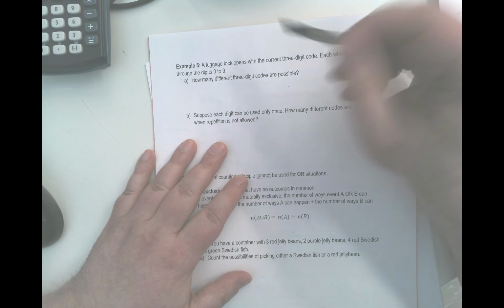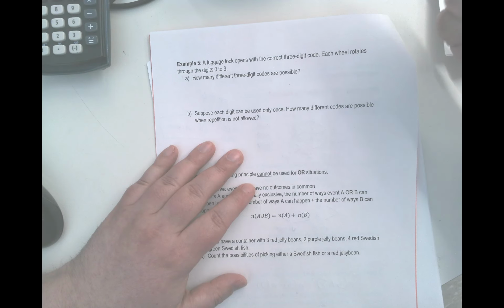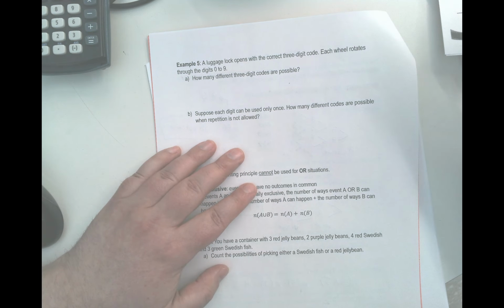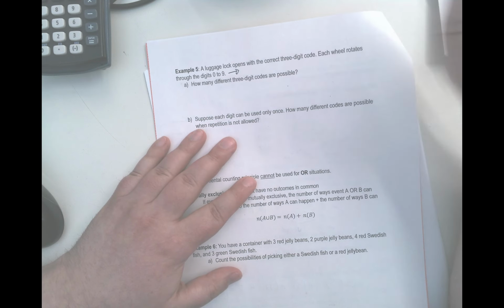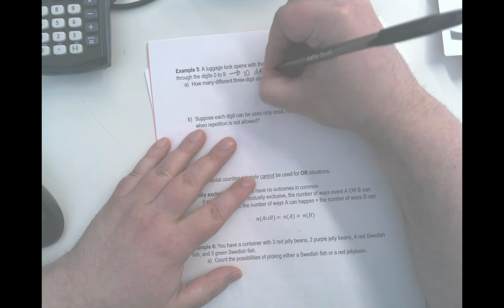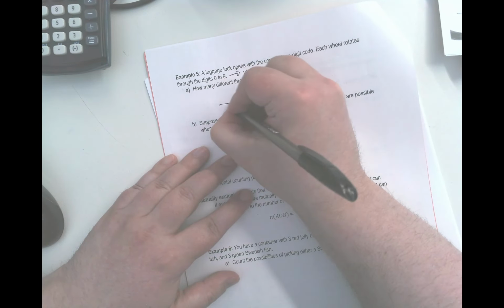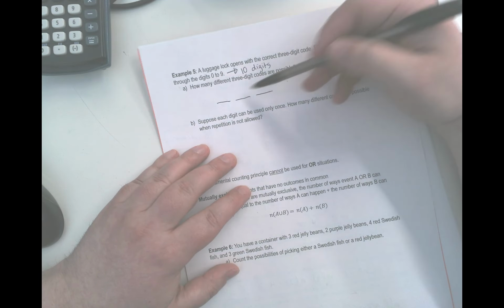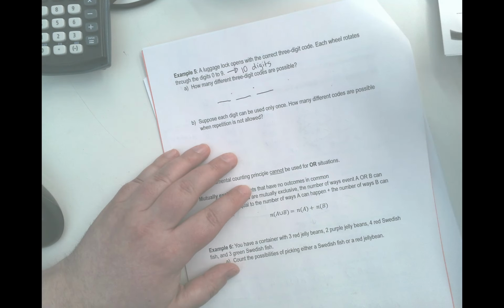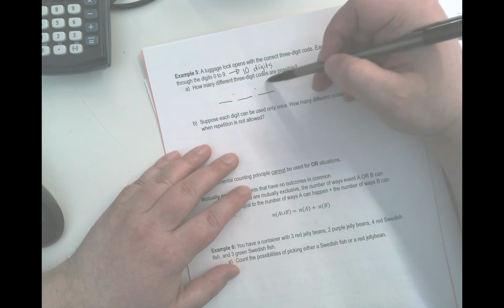On the next page, we're getting a little bit more complicated here. It says a luggage lock opens with a 3-digit code, and each wheel, so each thing on the dial, goes through the digits 0 to 9. How many 3-digit codes are possible? So the digits from 0 to 9, you might think that those are only 9 digits, but if we count 0, that means there are 10 digits that we have to choose from. The way that we approach a problem like this, at least for me, is I consider each digit separately, and I think about how many options there are for each digit, and then that is the number that I'm going to write in these spaces here.